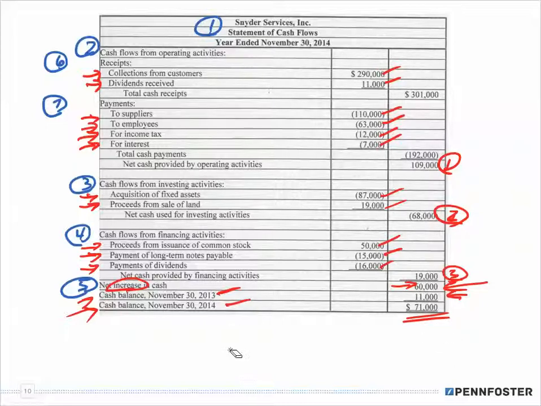The formatting and creating of it is a step-by-step process. Create your different sections, input your activities and work through the numbers, right? And that's how you end up with your statement of cash flows.